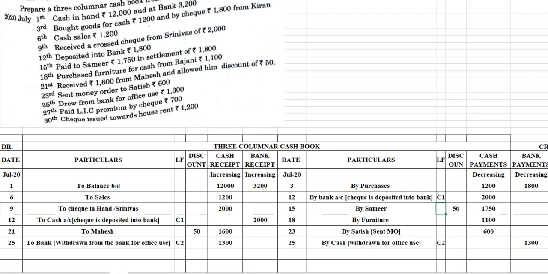Next, paid LIC premium by check on 27th. No, check means the check amount, the bank amount is reducing. Okay, done. That is done. 700 rupees. Next, on 30th, check is due towards house rent.